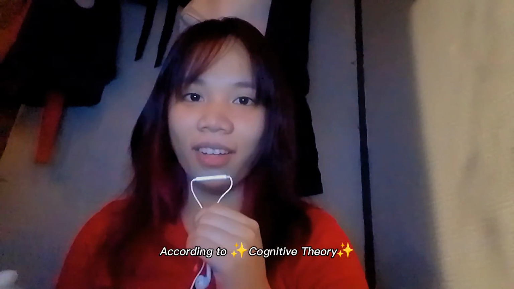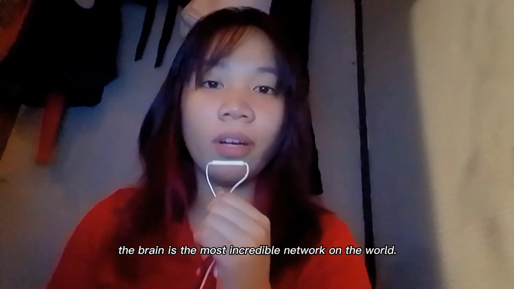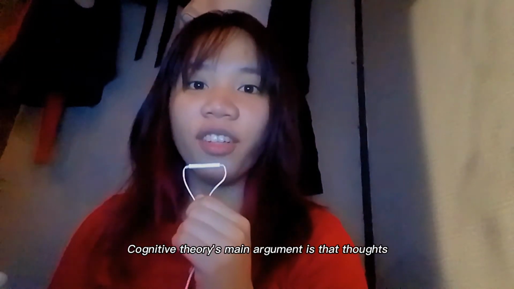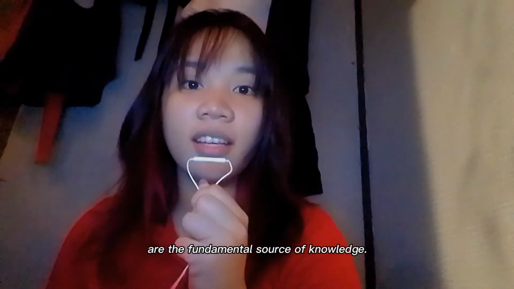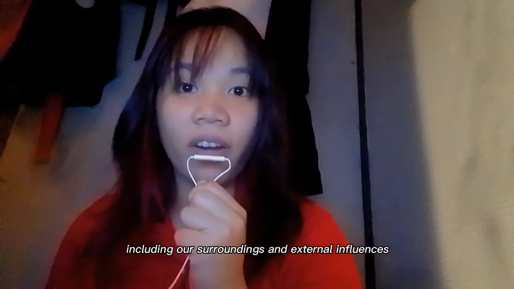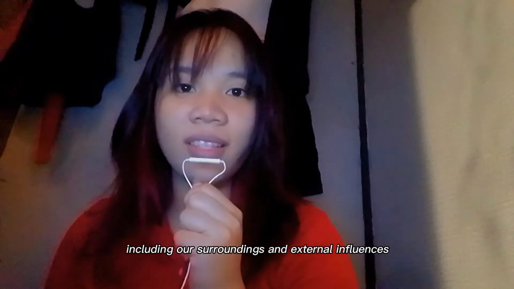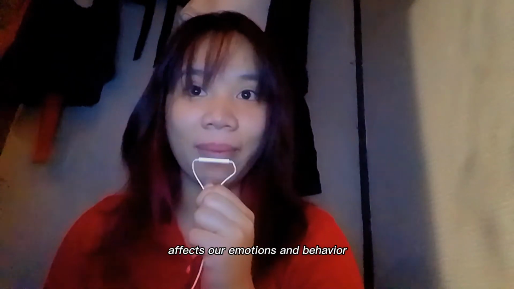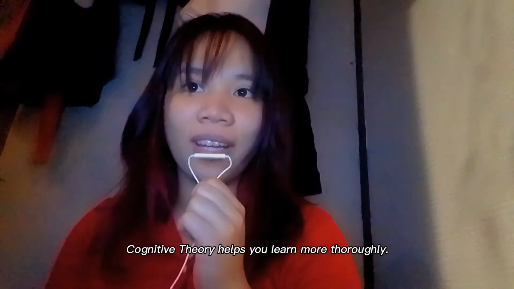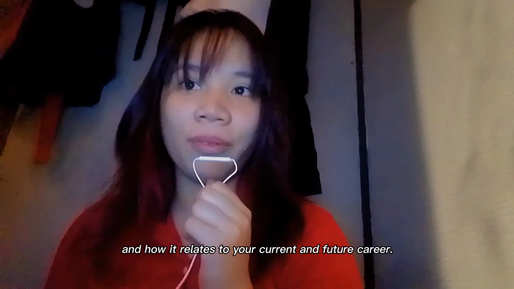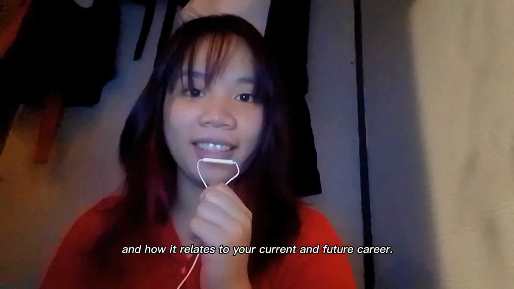Cognitive theory. According to cognitive theory, the brain is the most incredible network in the world. Cognitive theory's main argument is that thoughts are the fundamental source of knowledge. A range of elements, including our surroundings and external influences, affects our emotions and behavior. By giving you these strong resources, cognitive theory helps you to learn more thoroughly and understand the subject and how it relates to your current and future career.